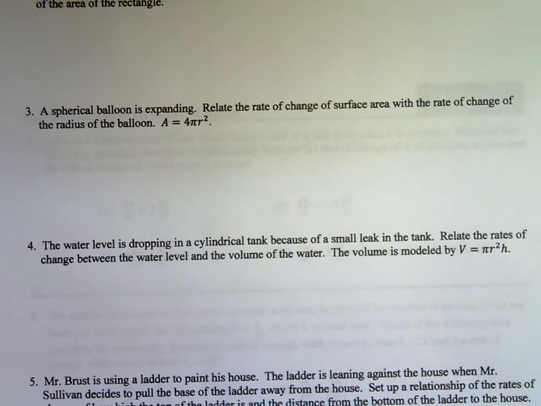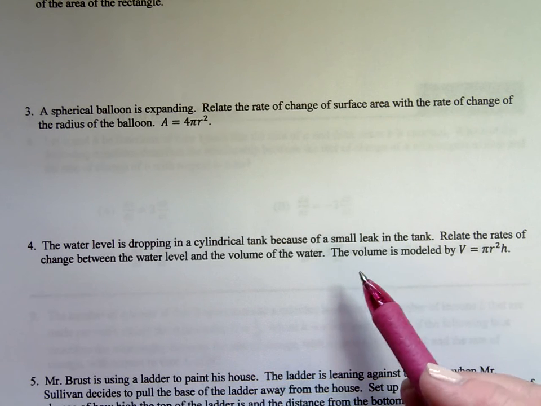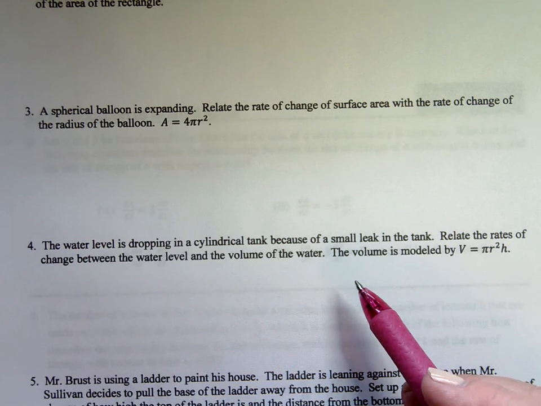So we're going to look at number 3. A spherical balloon is expanding. Here's my balloon. Relate the rate of change of the surface area with the rate of change of the radius of the balloon, if I could speak. And they give you an area formula.